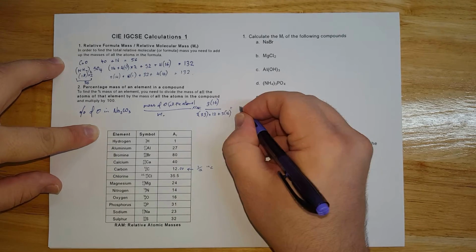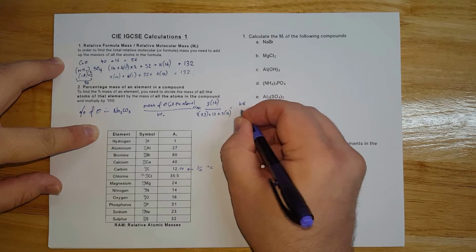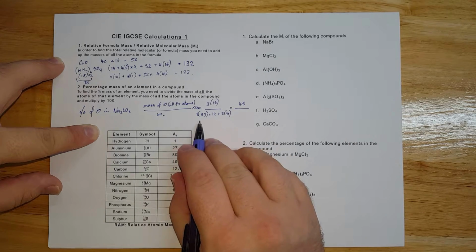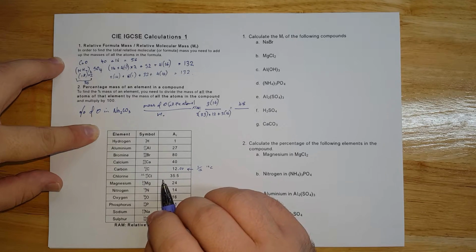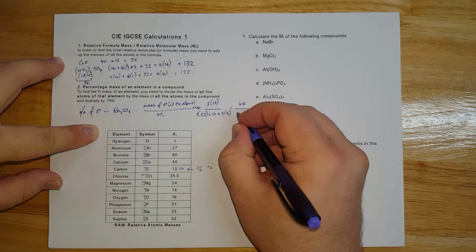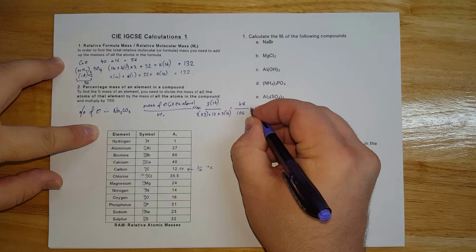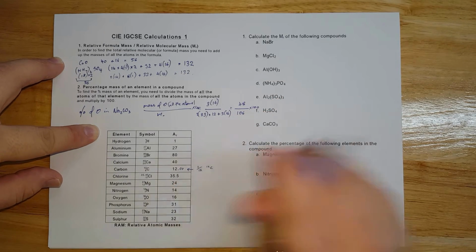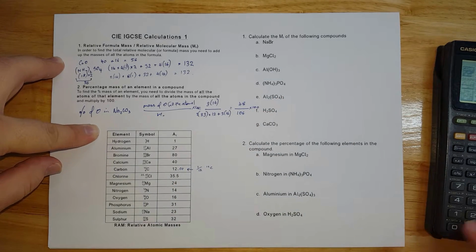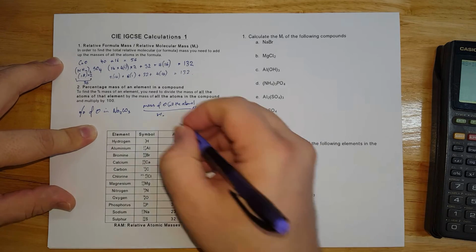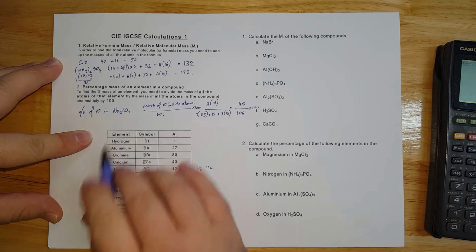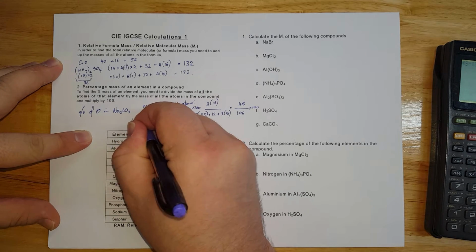That will add up to 106. So 48 divided by 106 times 100 is 45%. So the percentage of oxygen in sodium carbonate is 45%.